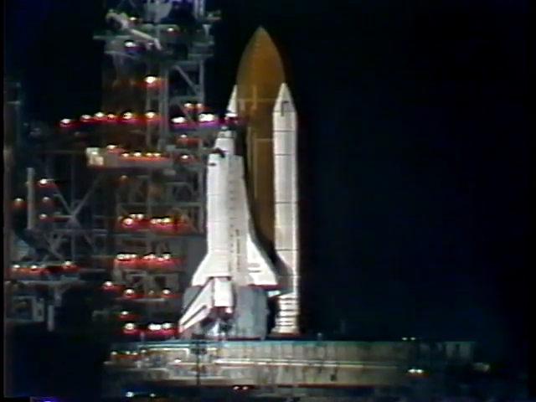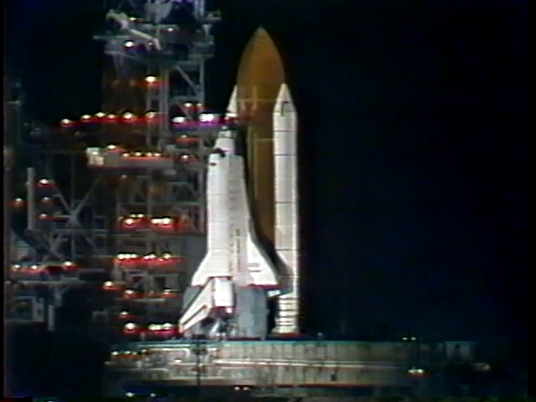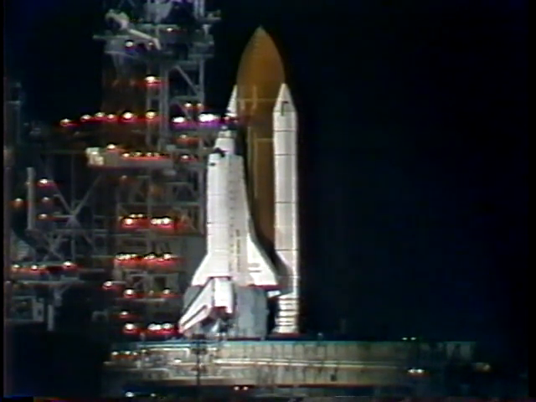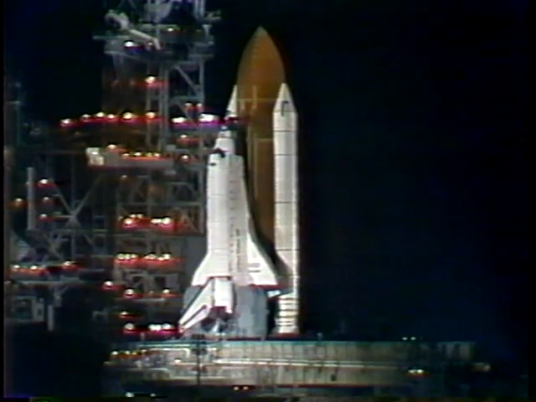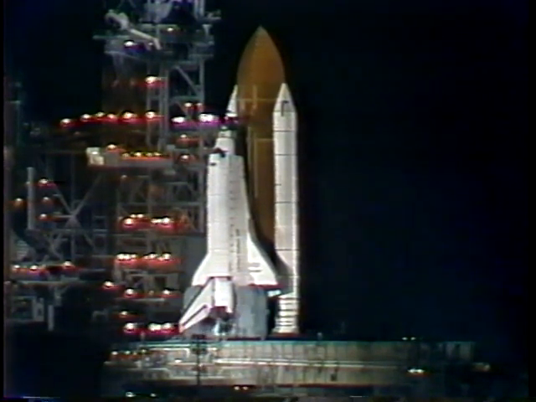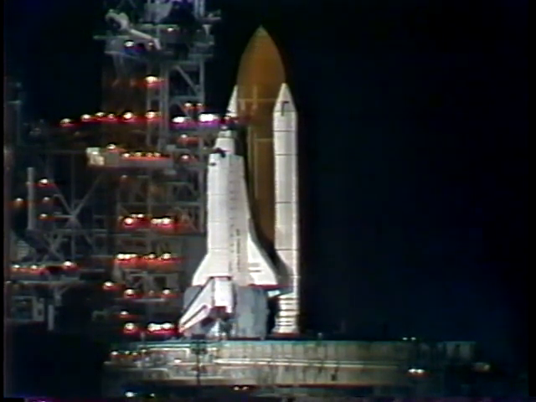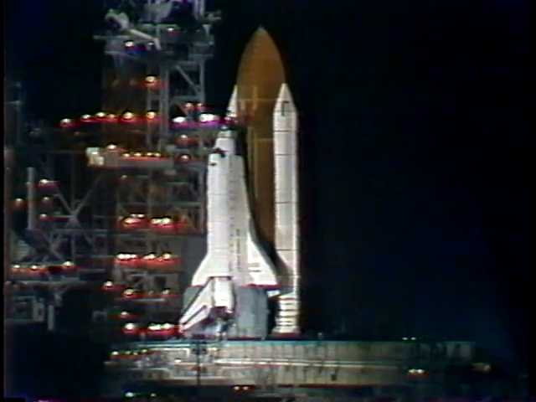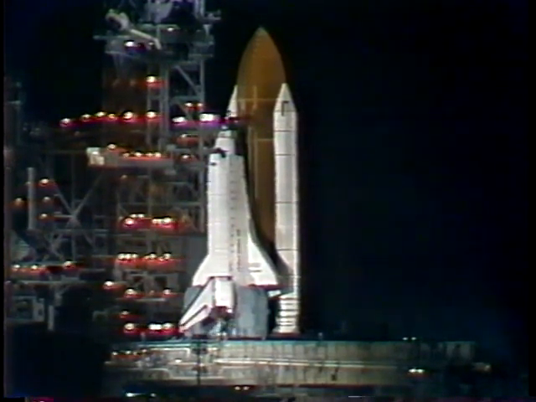T-minus 1 minute 30 seconds. Discovery's launch marks the second shuttle flight this year and the 54th space shuttle launch. T-minus 1 minute and counting.